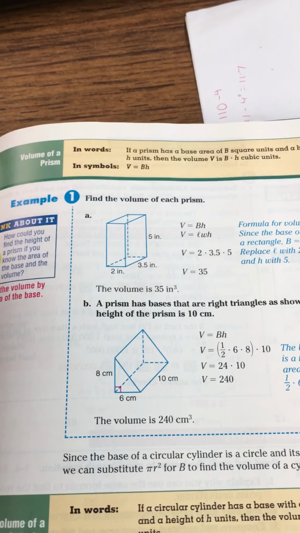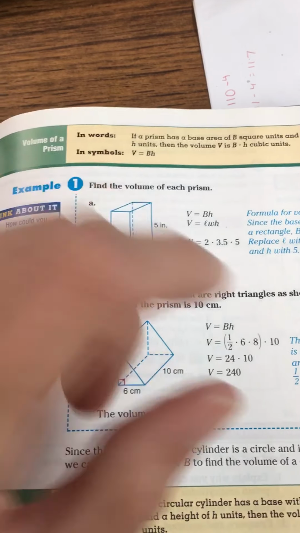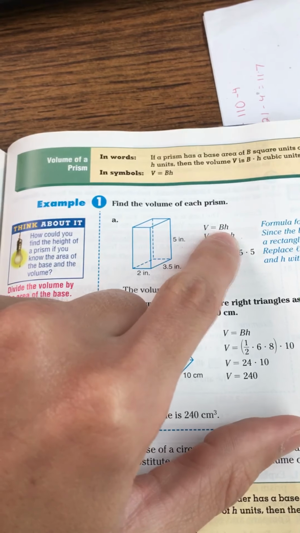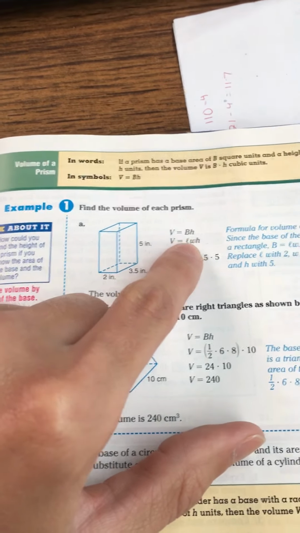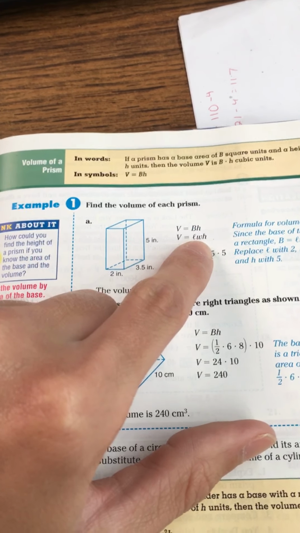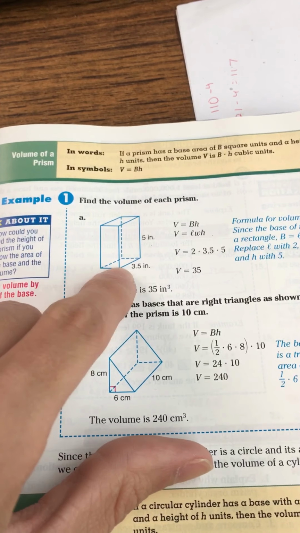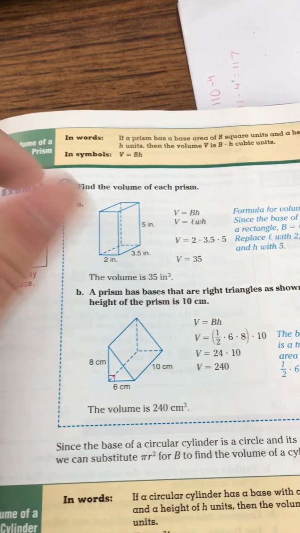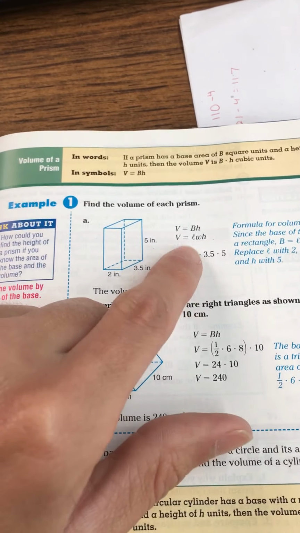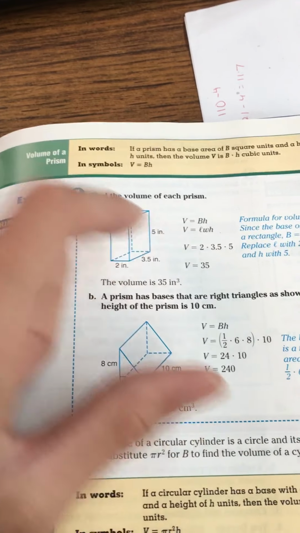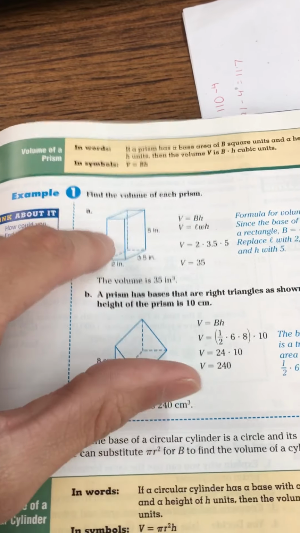So what they're saying is your formula is base times height, but it could also be length times width times height, because we have a length, a width, and a height. So we're going to use length times width times height to find the volume of this prism.